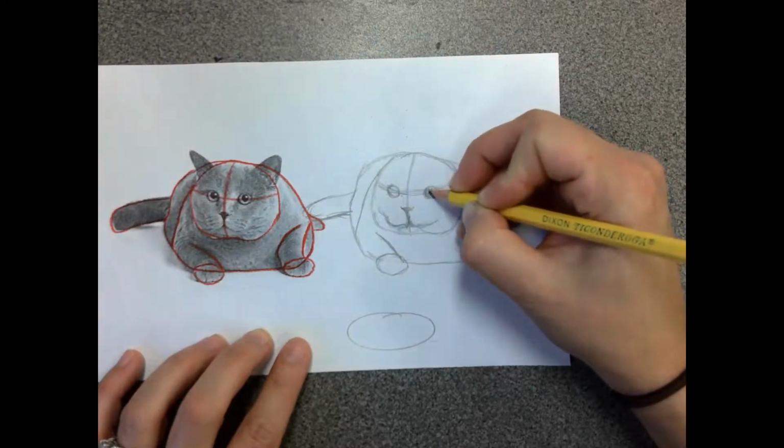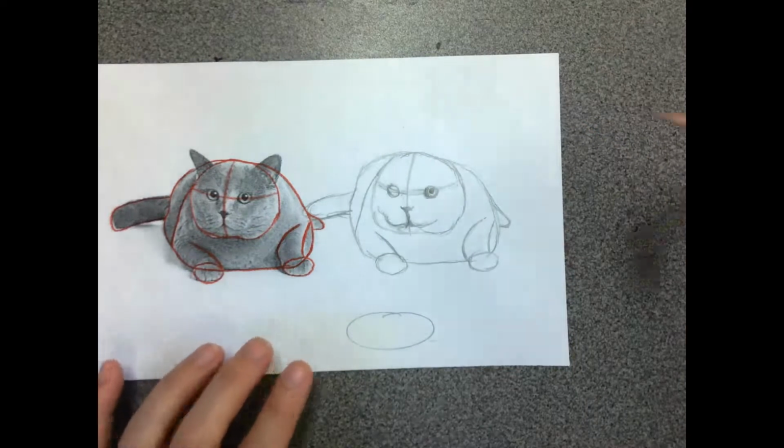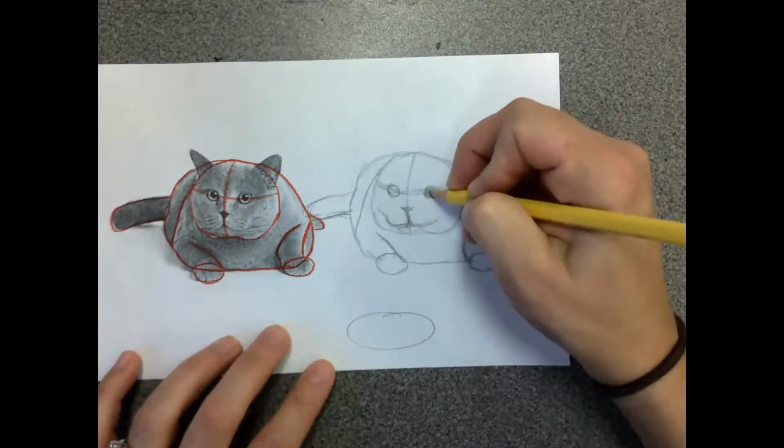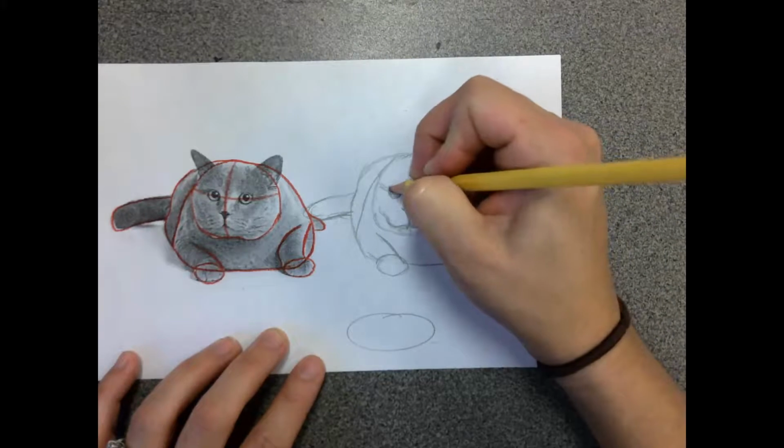So it's impossible to draw two things at once, but this is kind of a method of drawing two things at once in a way to kind of help get things placed.